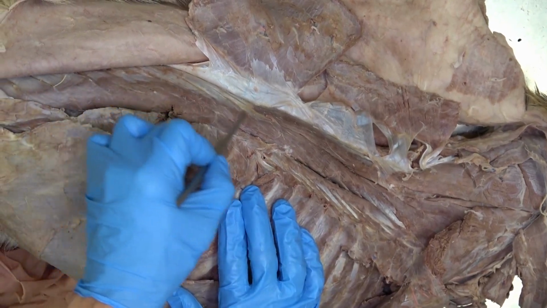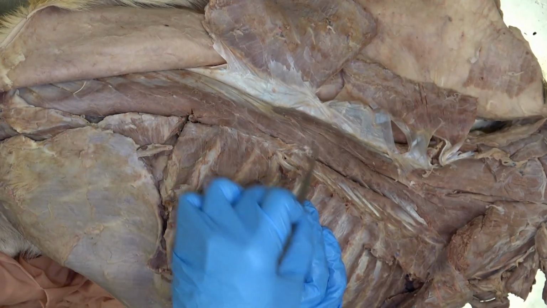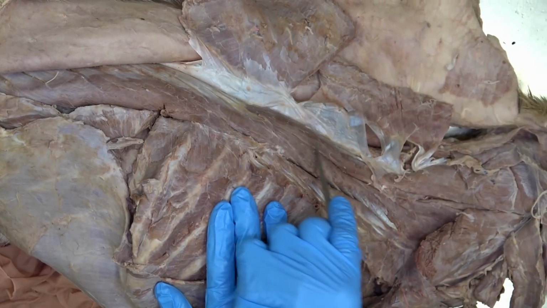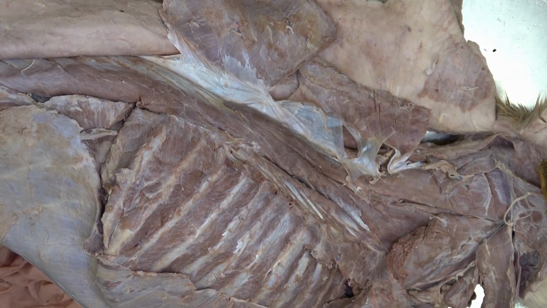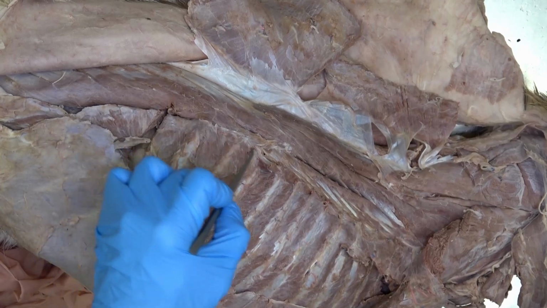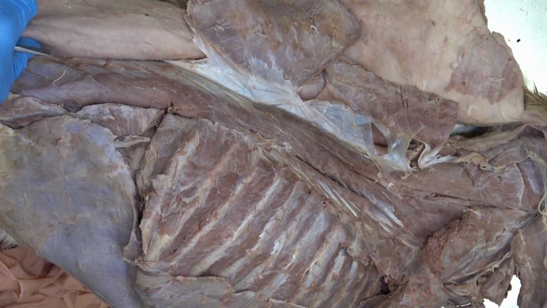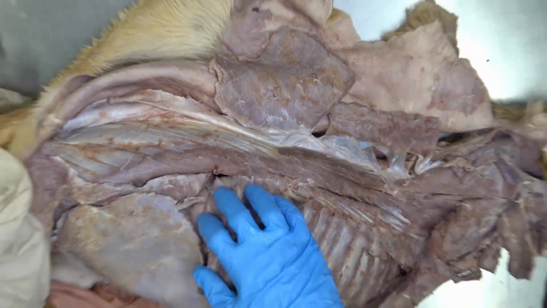You will then see the middle, which is the longissimus system. And finally, the most medial portion, which is the transversospinalis system. And for these muscles, whenever we're discussing the iliocostalis and the longissimus, it's going to be referring to the region of the spinal column that it's along.